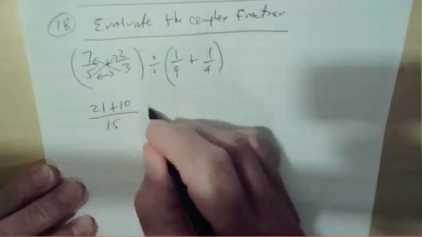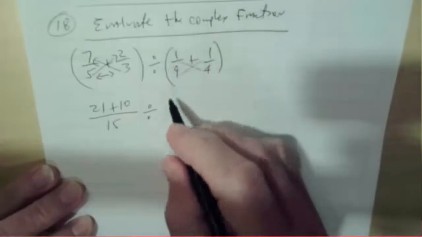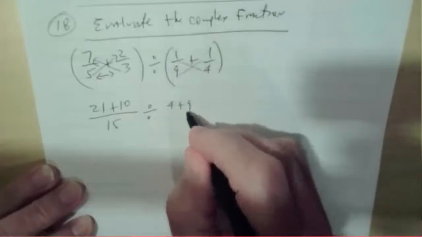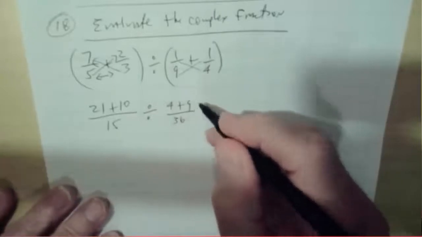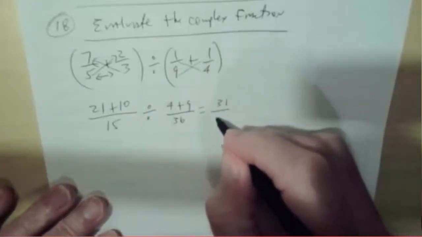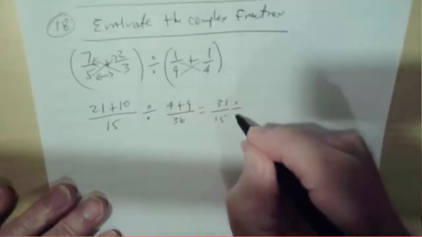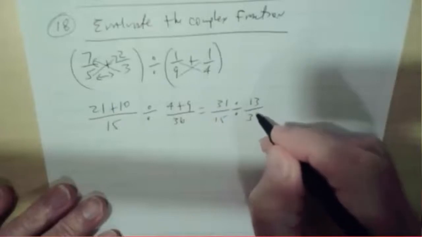Divided by, same thing, 4 times 1 is 4, plus 9 over 36. So this equals 31 over 15 divided by 13 over 36, I think.